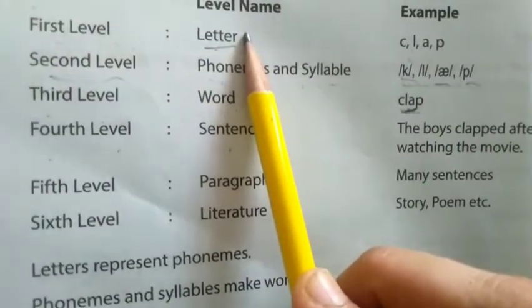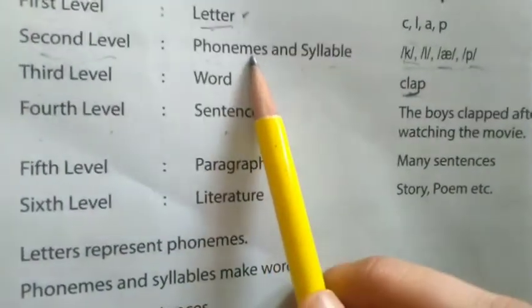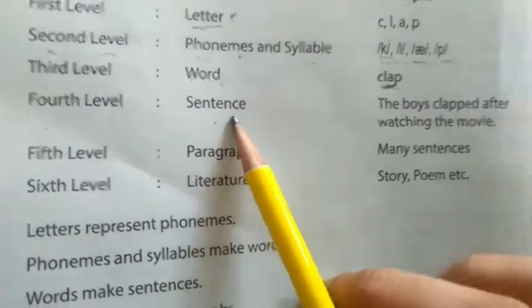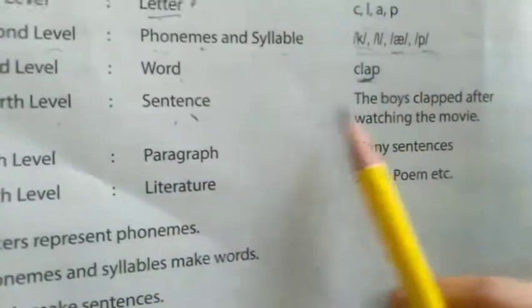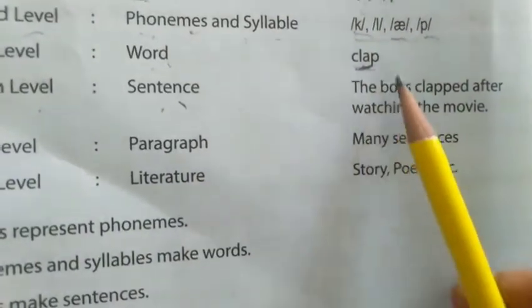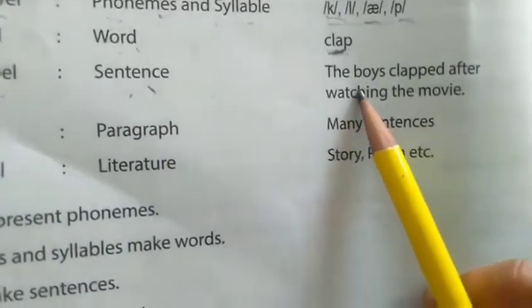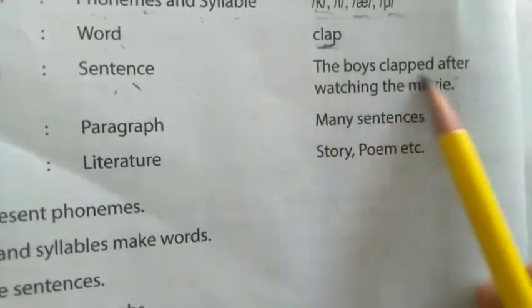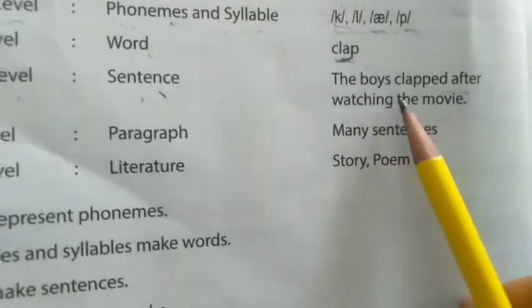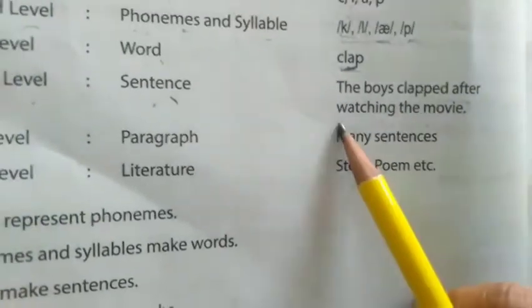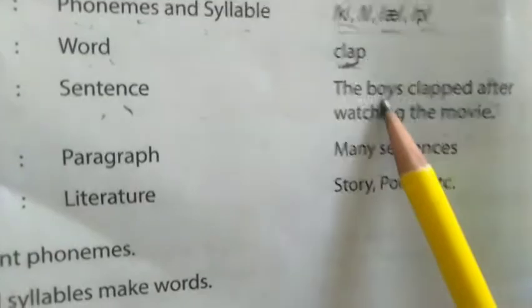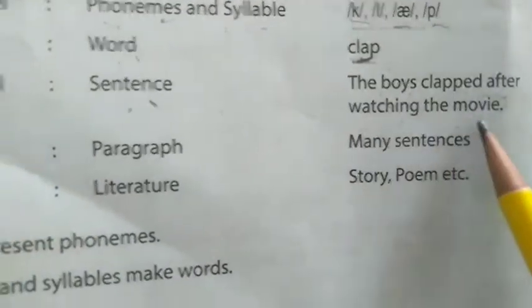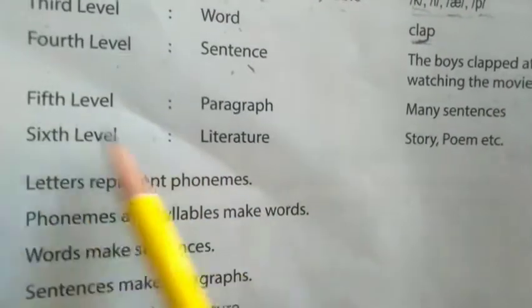At the beginning we have letters, then phonemes or syllables, then we form the words here, then we get the sentences. Now if we use the words in proper order, we will get a meaningful sentence like the boys clapped after watching the movie. So it is group of words. What is a sentence? Sentence is a group of words which are arranged in a proper way. So here also in this sentence, the words are arranged in a proper way. Okay. Then we have fifth level.